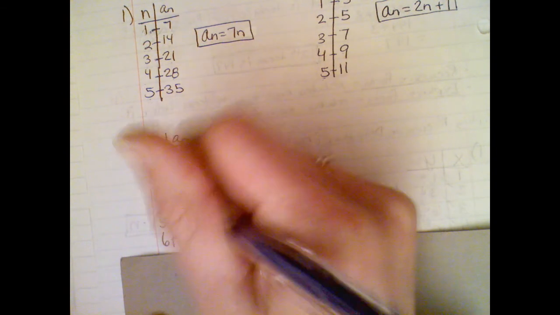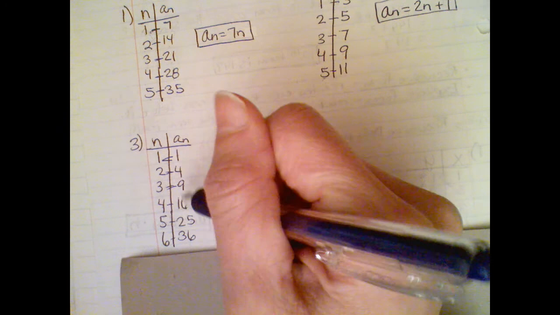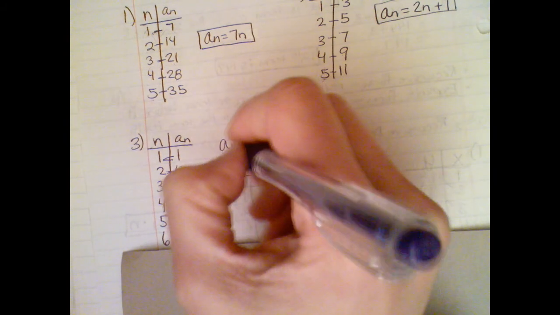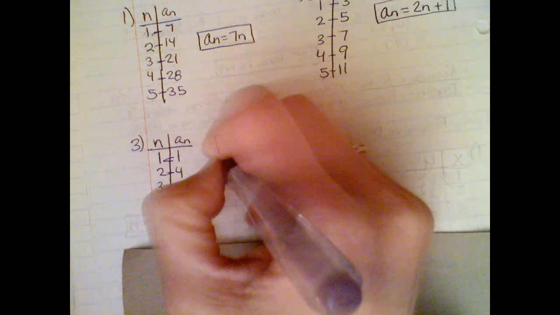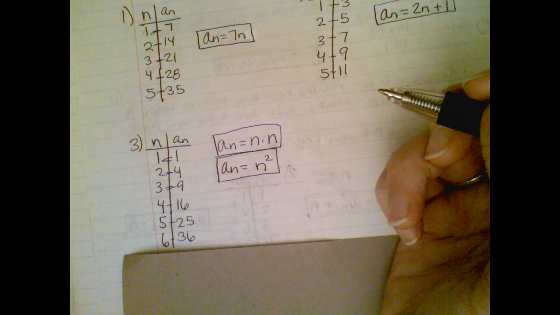Now the last example, again, we're looking for the pattern left and right. And notice I'm taking this n column and I am multiplying it by itself. So 1 times 1 is 1, 2 times 2 is 4, 3 times 3 is 9, 4 times 4 is 16. So I can either write that as a_n equals n times n as an acceptable answer, or just a_n equals n squared. Either would work.